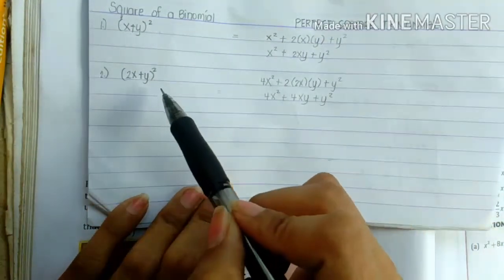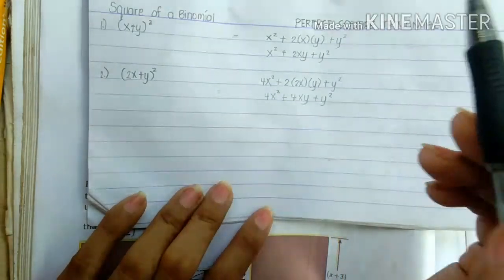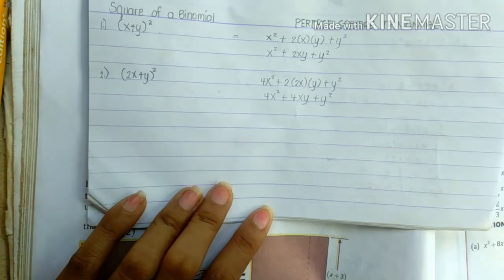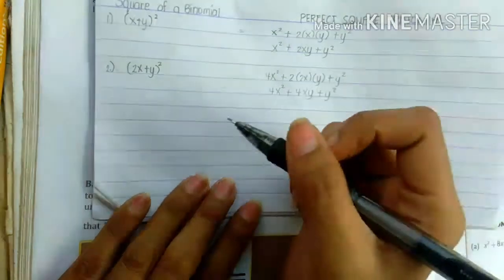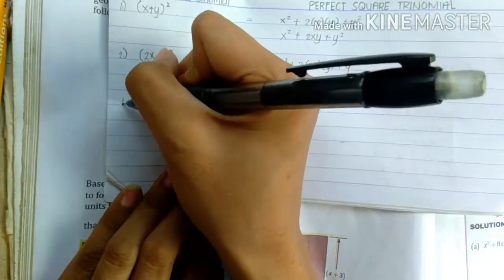We will be using this in solving by completing the square. So I will be giving you an example.